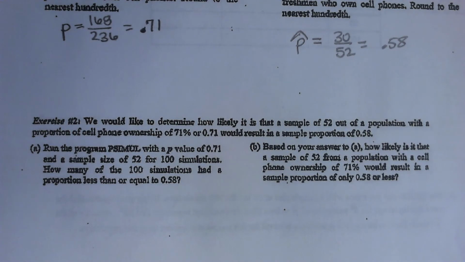So if for our freshmen the population proportion was 0.71, and if we then took a sample size of 52 kids, is that what we did? Sample size of 52. And we are going to run this, and we're simulating, which means we're mocking this potential sample that we took of 52 kids. We're going to do it 100 times over. We're going to take 52 kids.